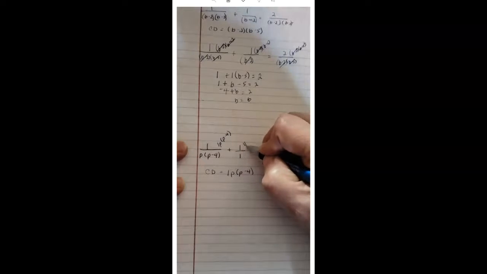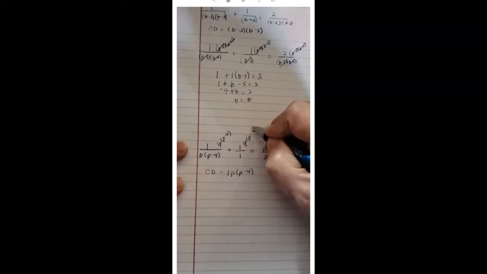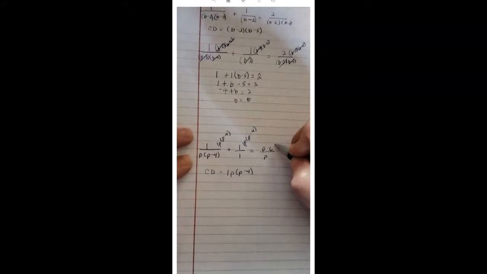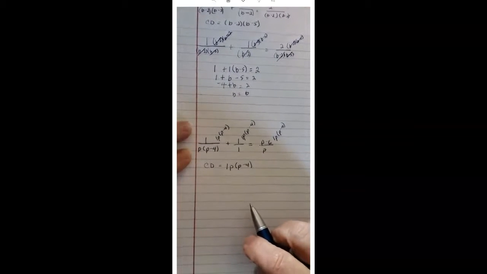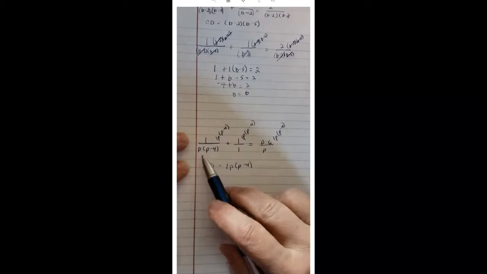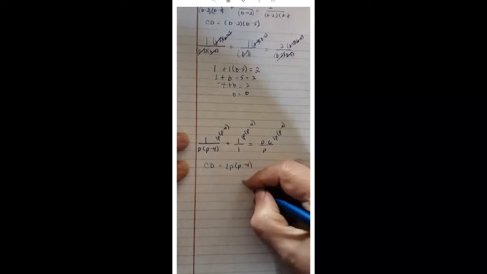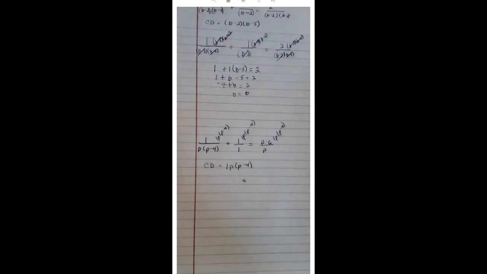I'm going to multiply this by p times (p minus 4). And I'm going to multiply this by p times (p minus 4). And now, if we've done everything correctly, when we get done with this problem, it's going to end up with just being a regular, not too difficult, non-fraction question.